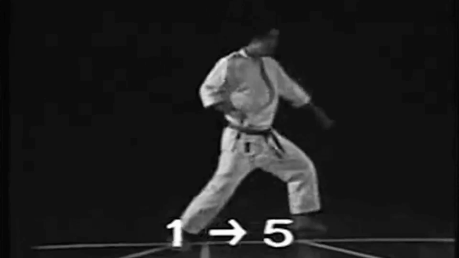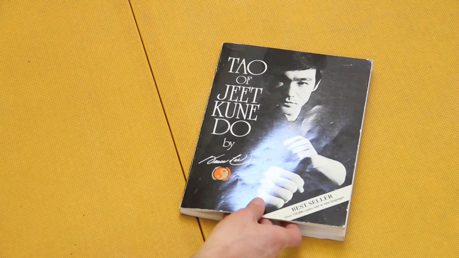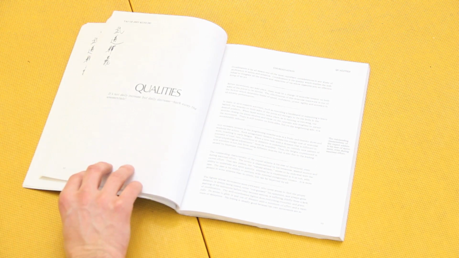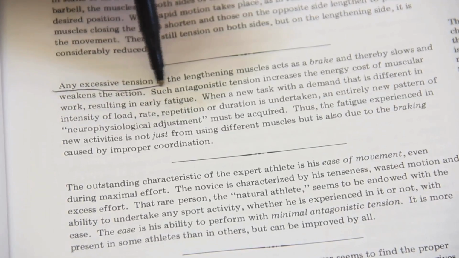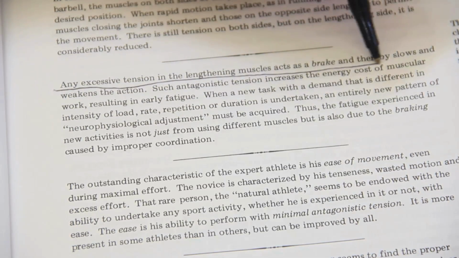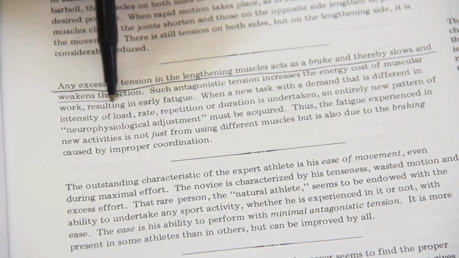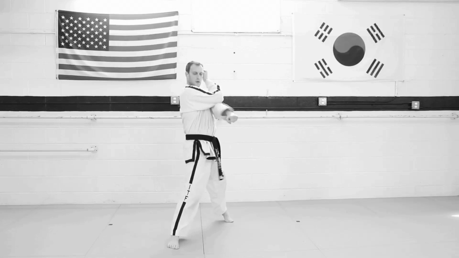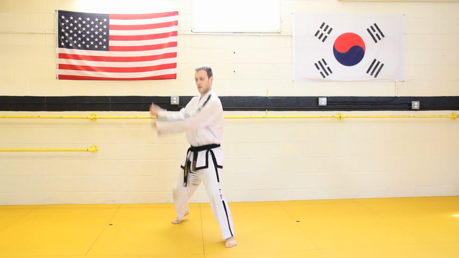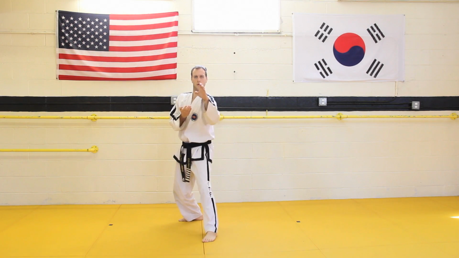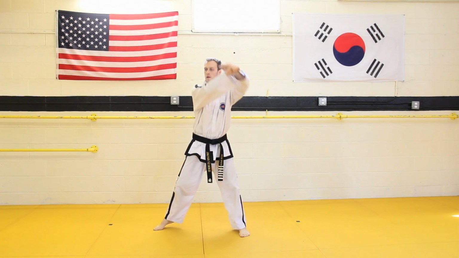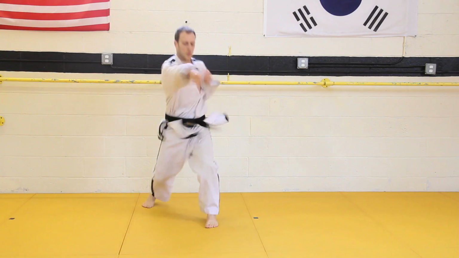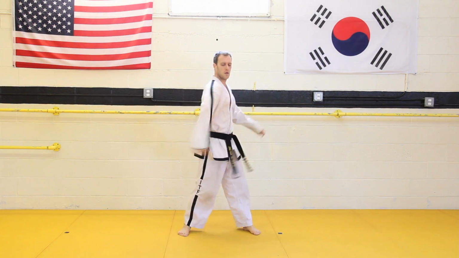It's very important to relax until the moment of impact. Any tension in your body will work against your body. I think that Bruce Lee said it best in his work, The Tao of Taekwondo, when he said, "Any excessive tension in the lengthening muscles acts as a brake and thereby slows and weakens the action." Because it's important to be relaxed until the moment of impact, a chamber for any technique that contracts the body and forces the muscles to tense up may be an ineffective chamber. So it's important to relax your chambers for any technique so the hips can cause a smooth arcing motion and the arms can move freely, connected to your body.